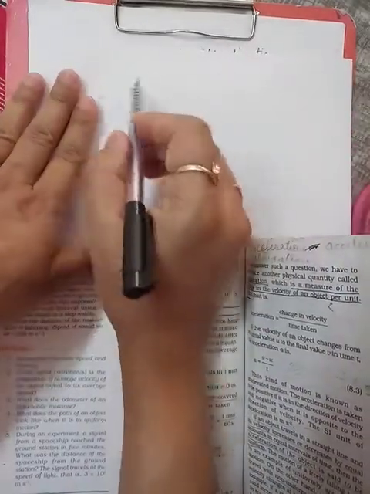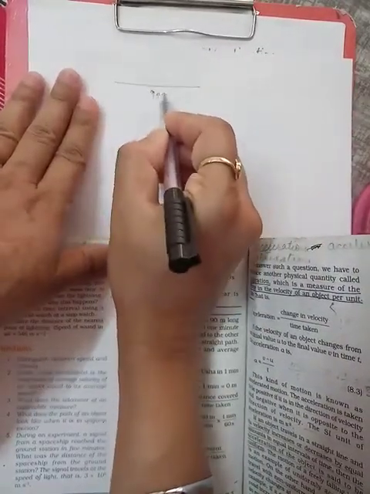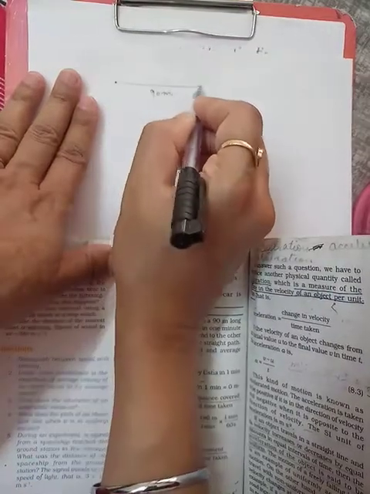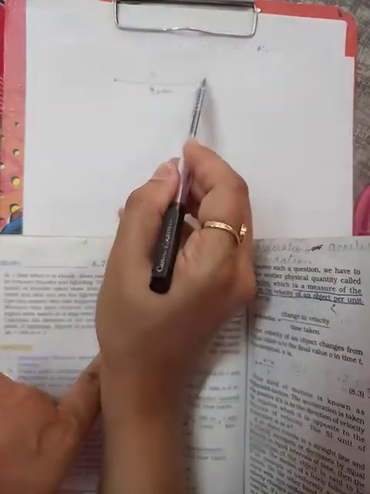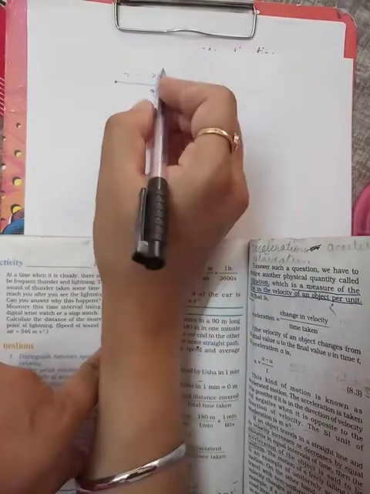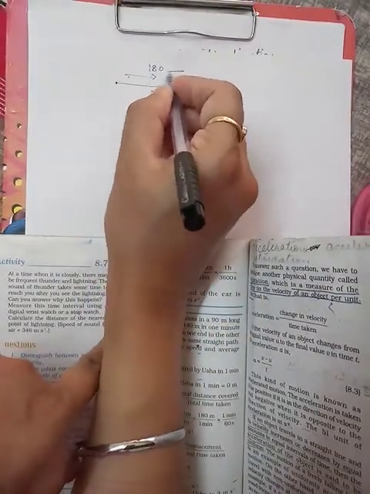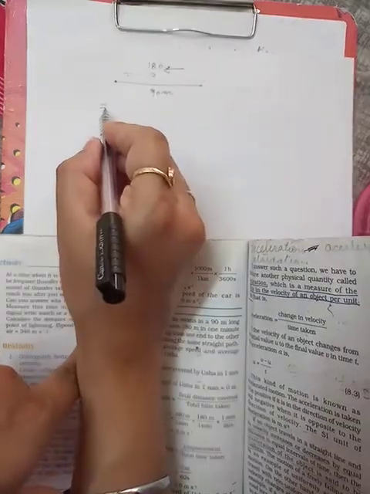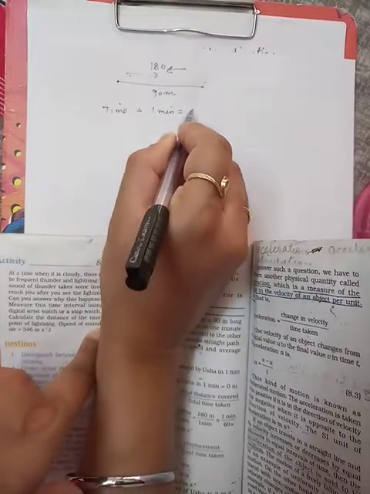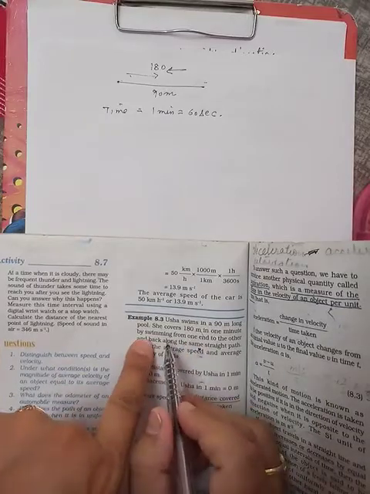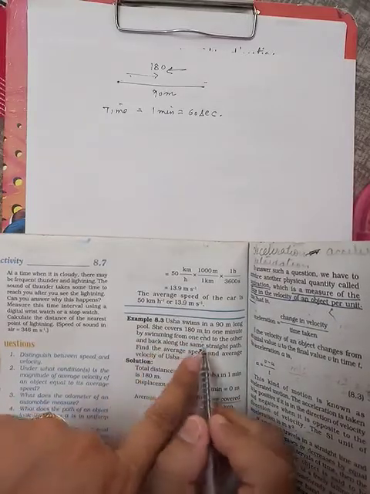The pool is like this. Suppose this is the pool and it is 90 meters long. So the swimmer is swimming from this direction to this direction. She covers 180 meter in 1 minute. 180 meter means 90, she goes over here and then coming back. That means total 180 meter when she is coming back, and the time taken is 1 minute. It can be written as 60 seconds, right? And back along the same straight path.